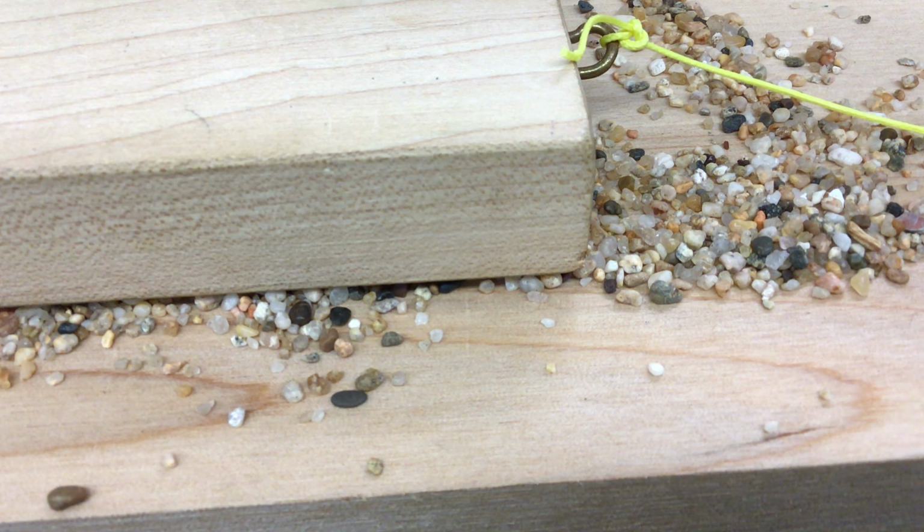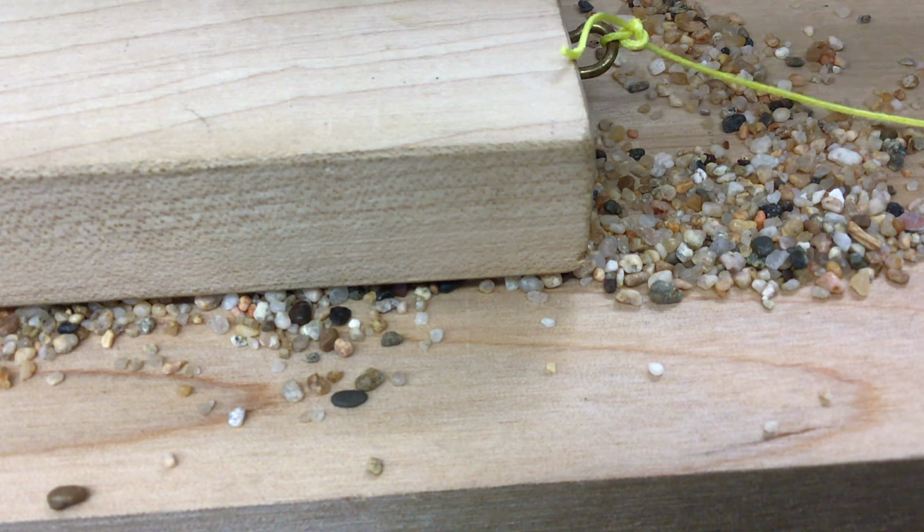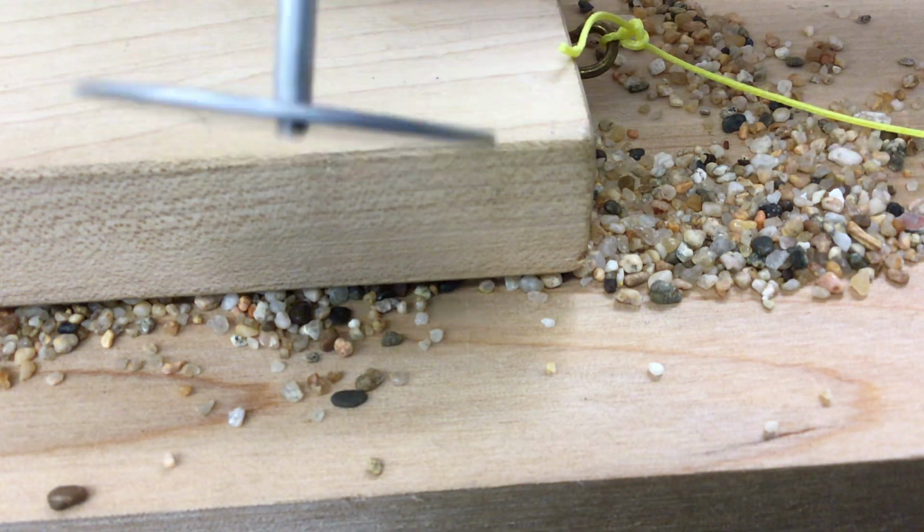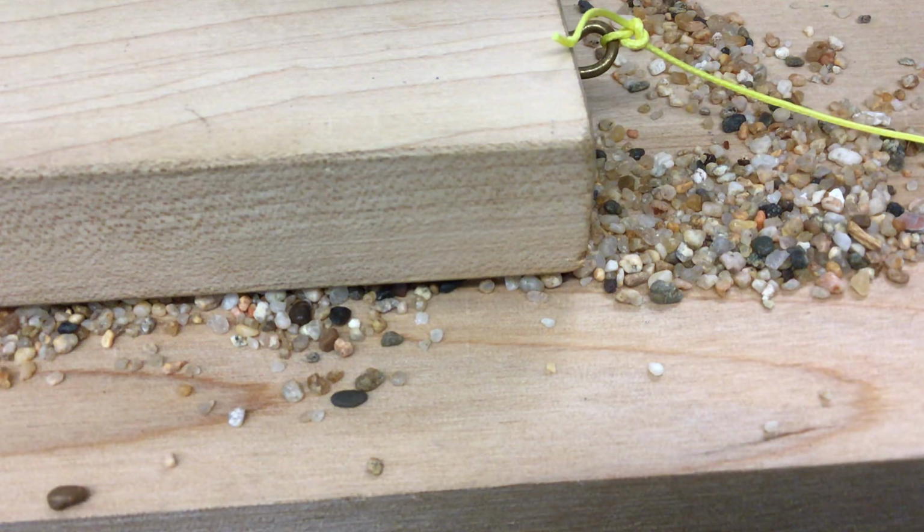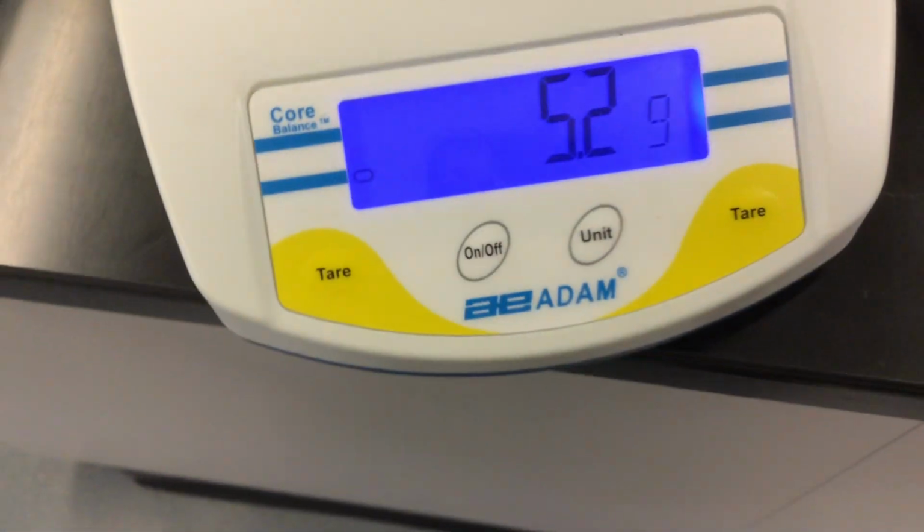So I'm going to go and get a 5-gram mass hanger. And I've got to put it on the end of my string. So just to let you know, it looks like this. It's the one we used in the very first exercise. Let's go see how much mass. 5.2 grams. Okay, well, it doesn't really matter so much because I'm going to measure the total mass on the end of the string.